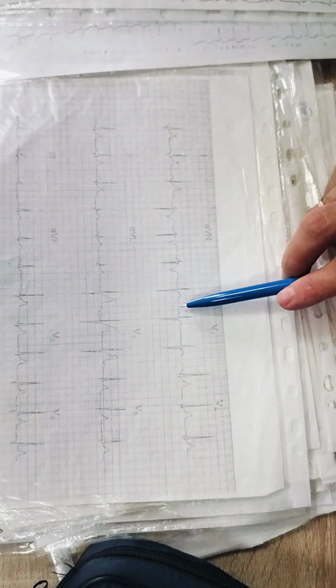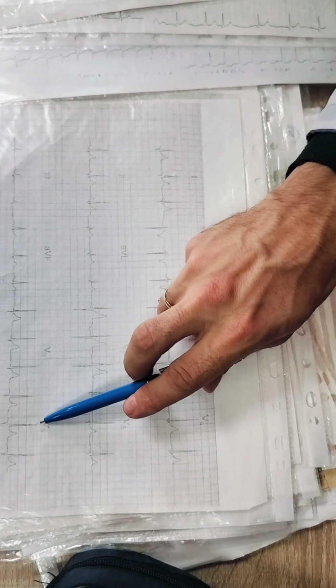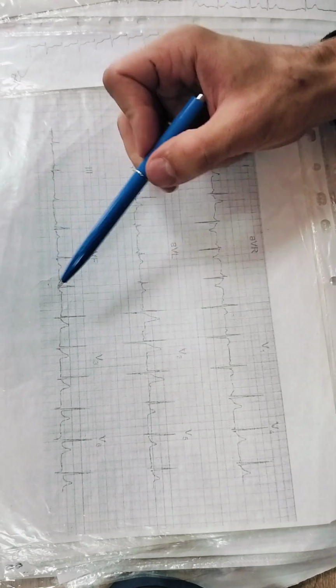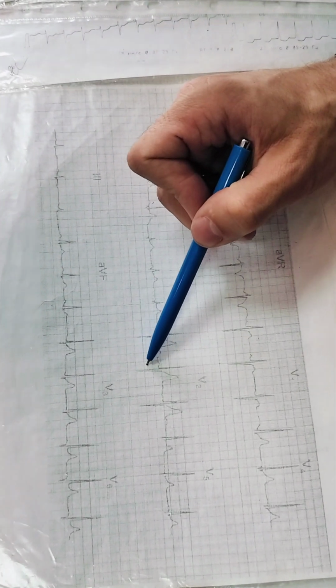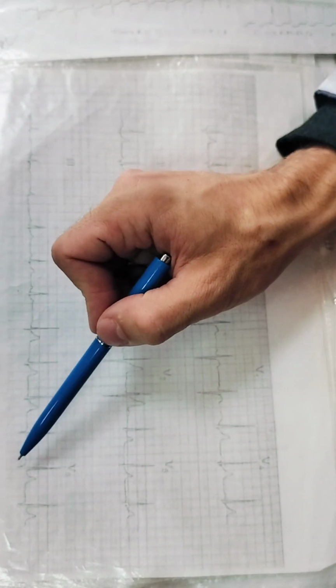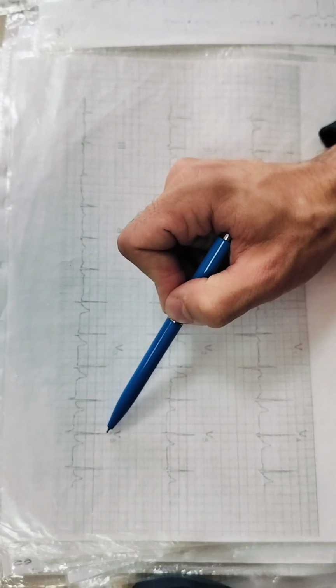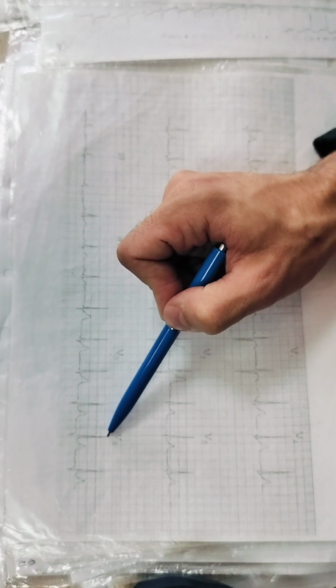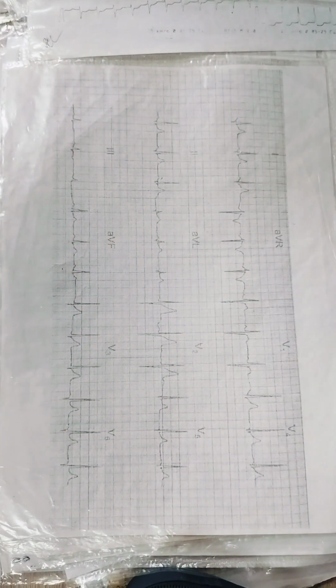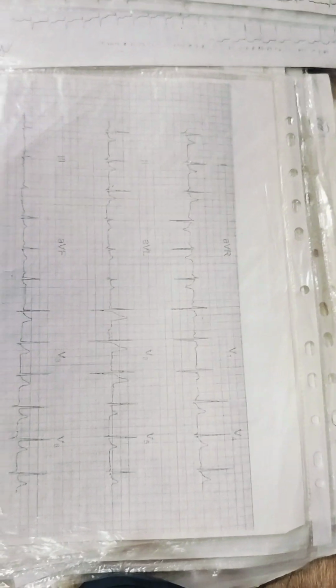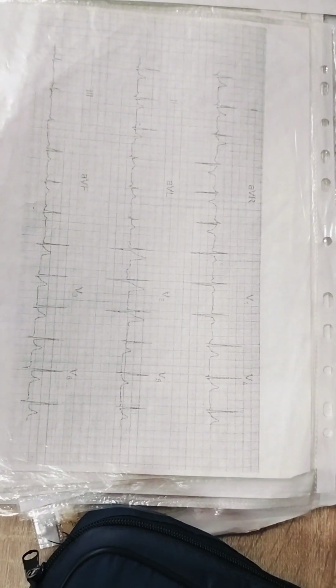V1, V2 have a big S wave, V5, V6 have big R waves. The biggest S wave is here. It's 15 millimeters. R wave is here. 1, 2, 3, plus 2 and plus 3 more, 20. 20 plus 15 is 35. So it is left ventricle hypertrophy.